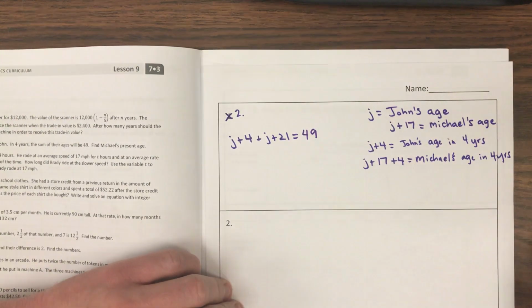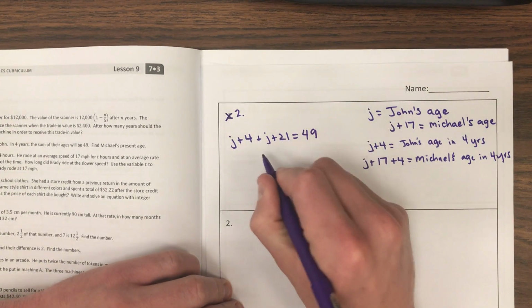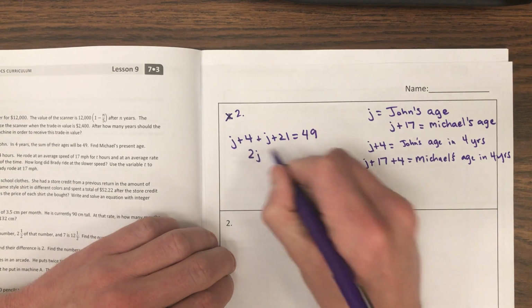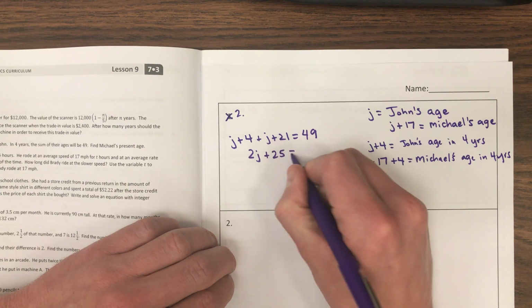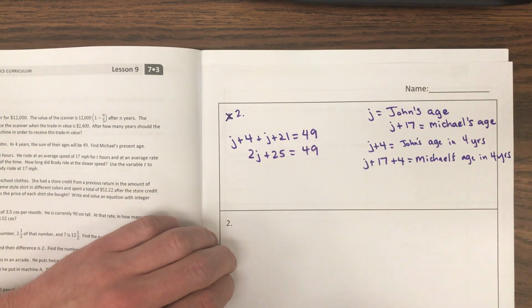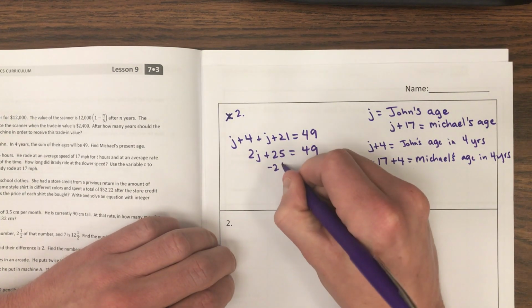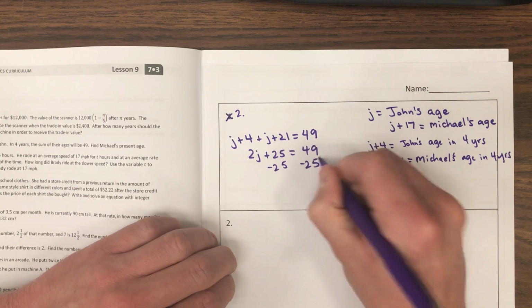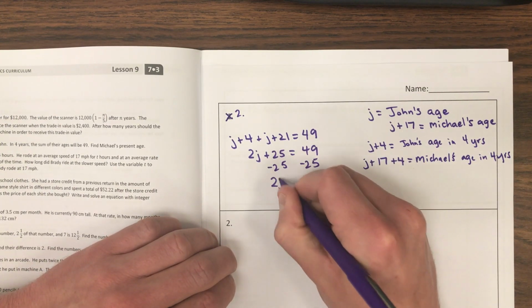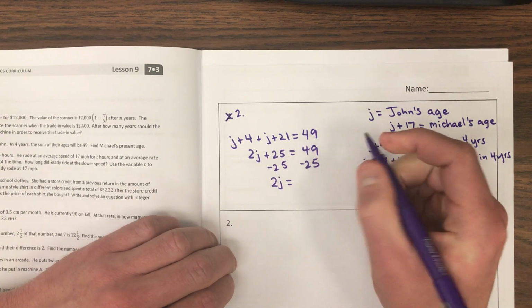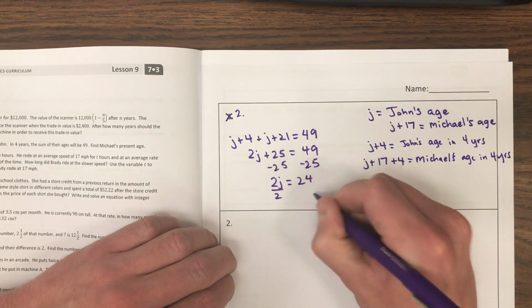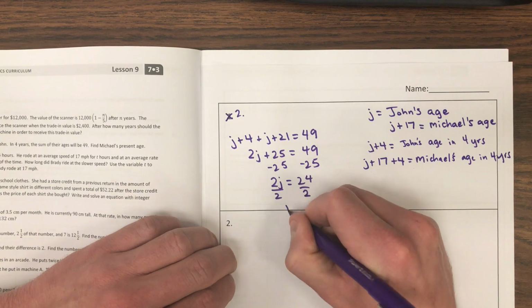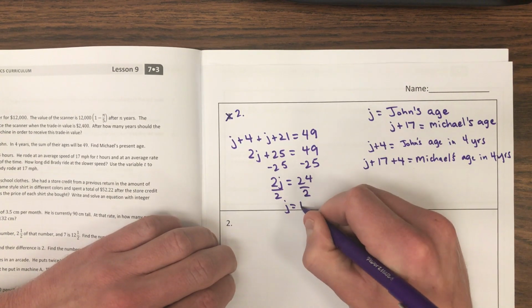I'm going to combine like terms on the left side of my equation. So I have 2J plus 4 plus 21 is 25 equals 49. So I will subtract 25 from both sides of this equation, and I have 2J equals 24. So I will divide both sides of the equation by 2, and I arrive at the solution J equals 12.